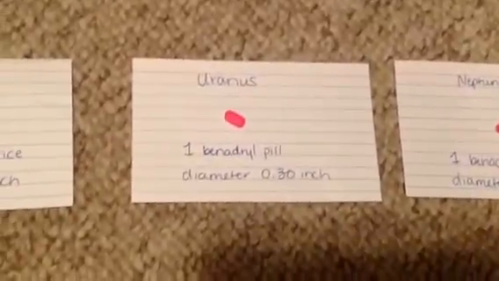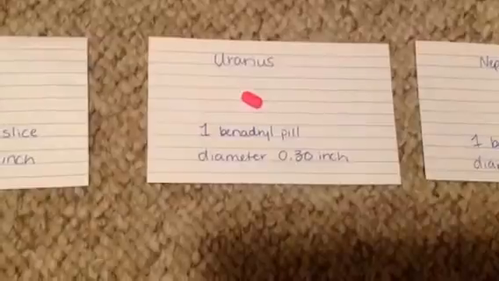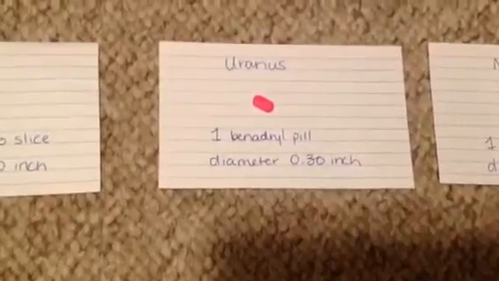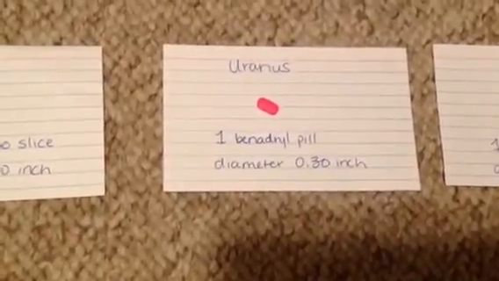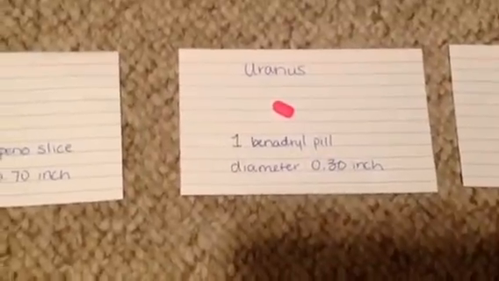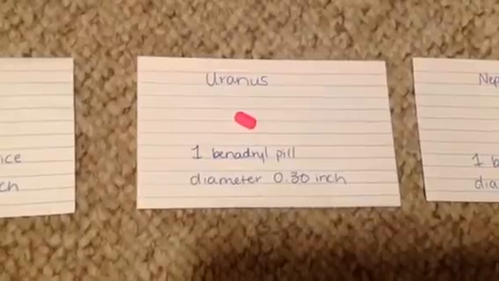Alright, moving on to our seventh planet that we're going to look at, which is Uranus. For Uranus, you're looking for an object that is 3/10ths of an inch in diameter. I was looking through everything, and what I found that fit this was a Benadryl pill. You could also use a coffee bean or a small peanut, something like that, as your representation of Uranus.